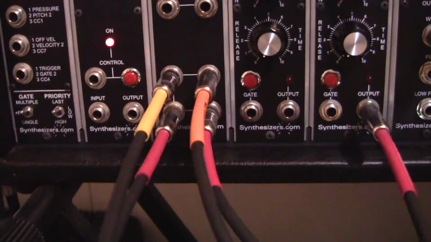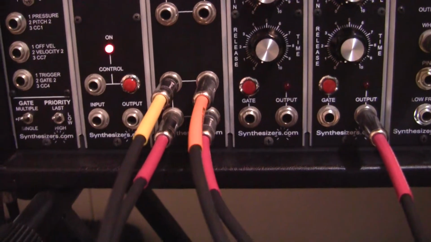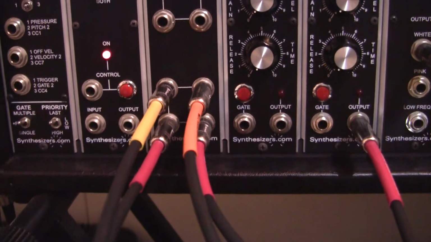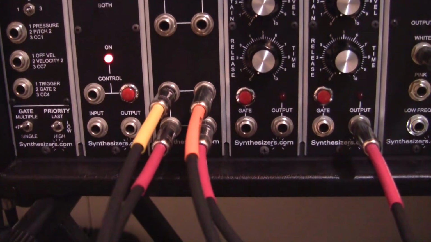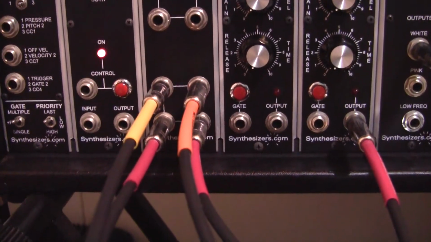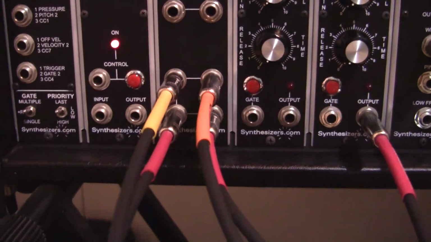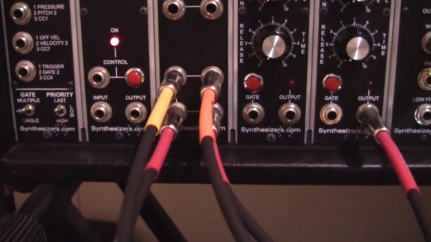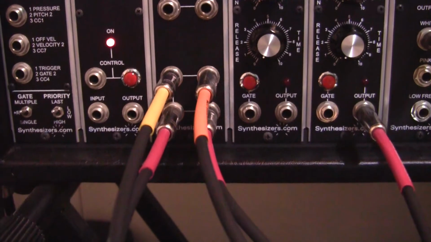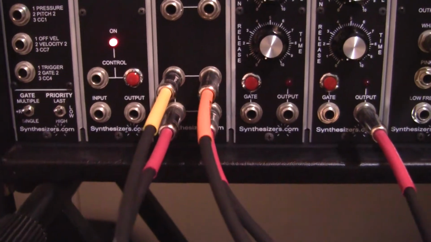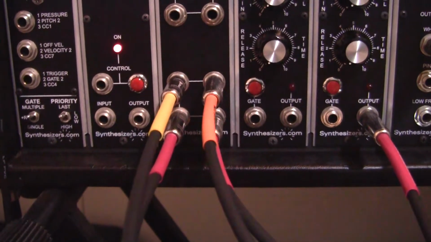Okay? In both cases, the output of the envelope generator goes into a multiple in which all three connections are used. So it splits and it goes three places.